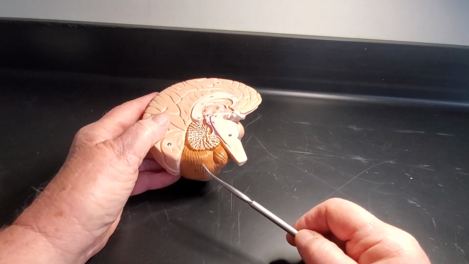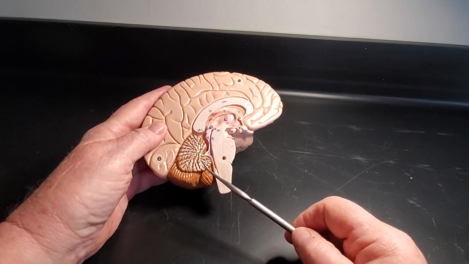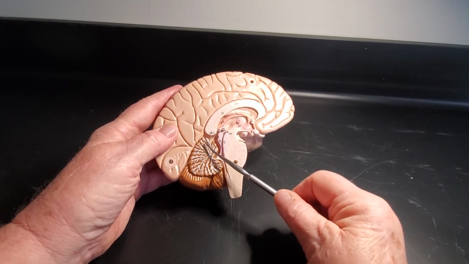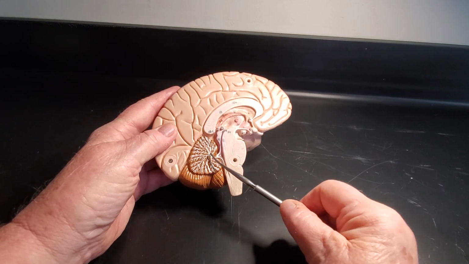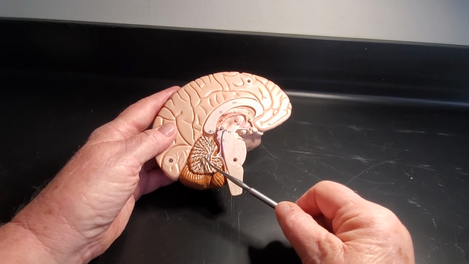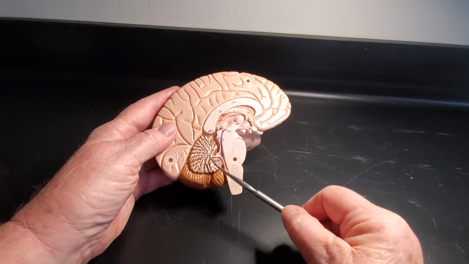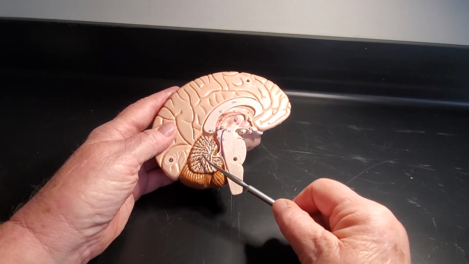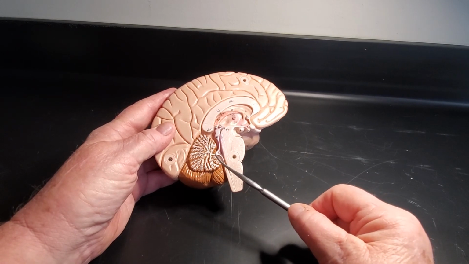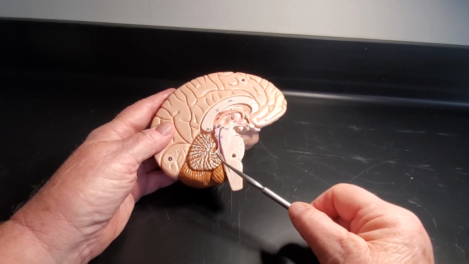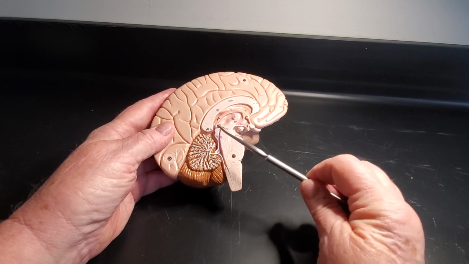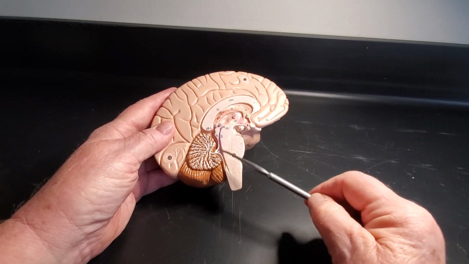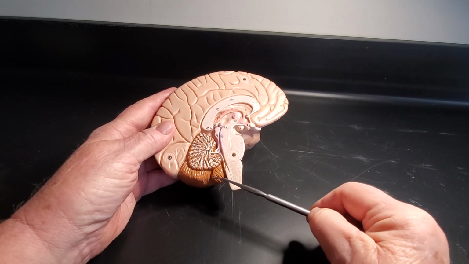Now, the important feature that you're going to see here is the arbor vitae. That's this structure of white matter that looks like a tree, and in fact, there is a shrub that's named an arborvitae. So that's the arbor vitae. Don't worry about the cerebral peduncles. I really would like you to understand what the function of the cerebellum is.